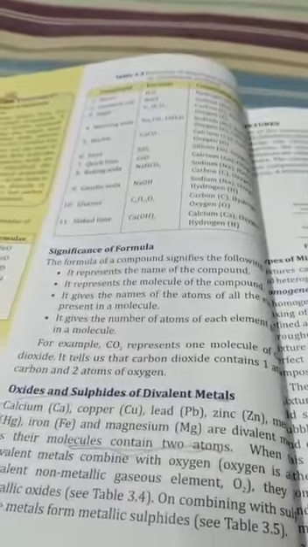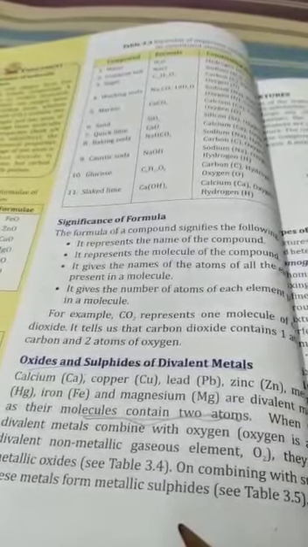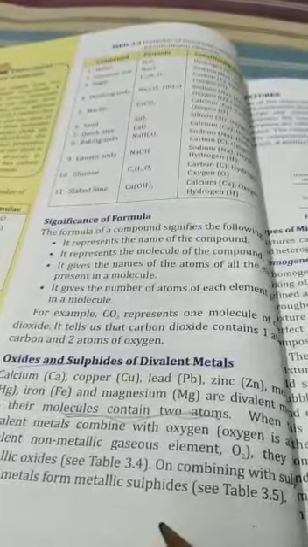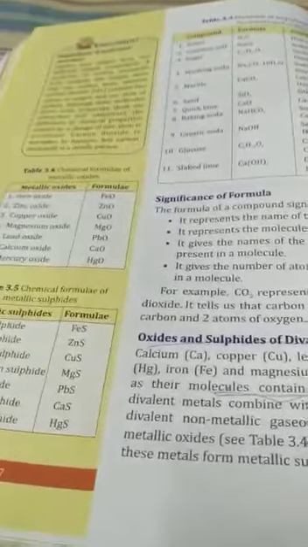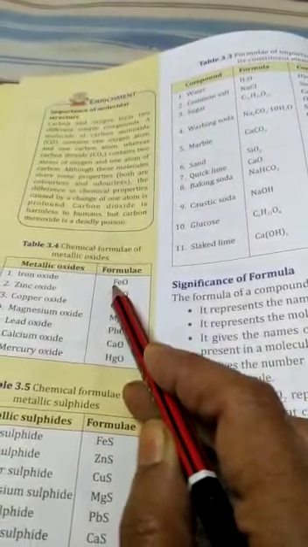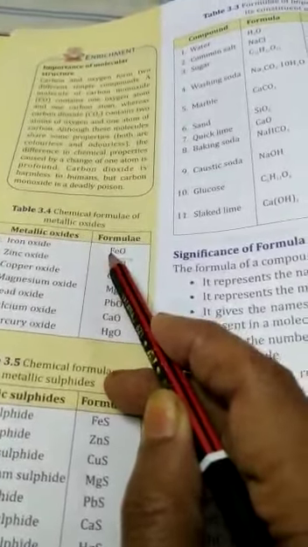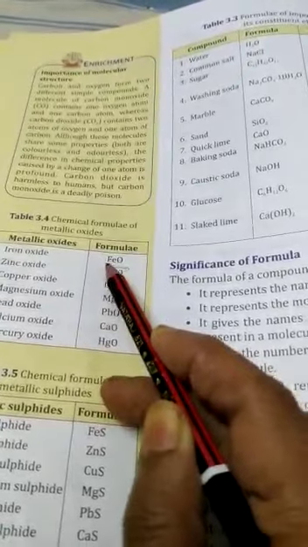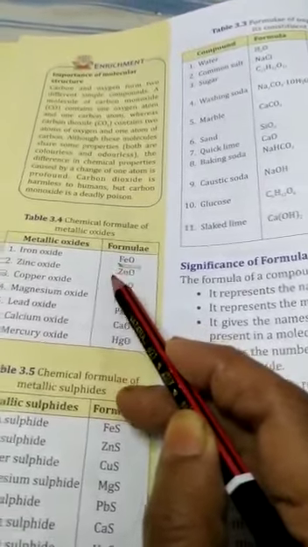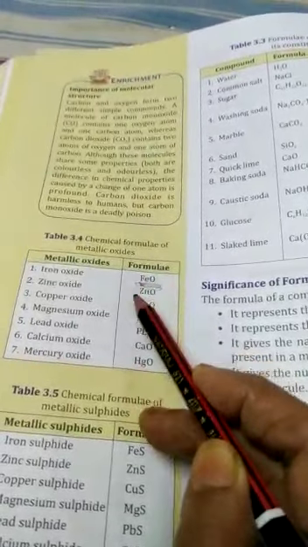So here we will see what divalent metals exist. We will discuss the oxides and sulfides of divalent metals. Oxides are formed when the metal combines with oxygen. Here you can see iron combines with oxygen and forms ferrous oxide.